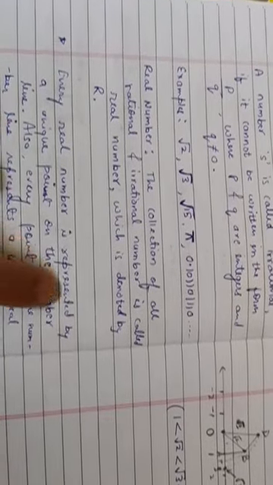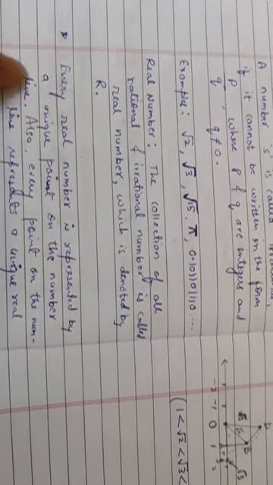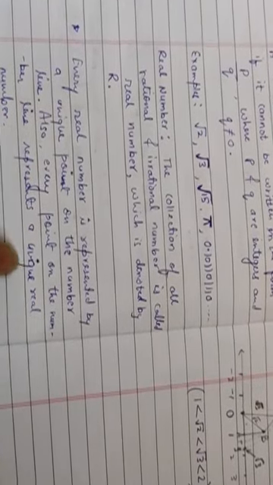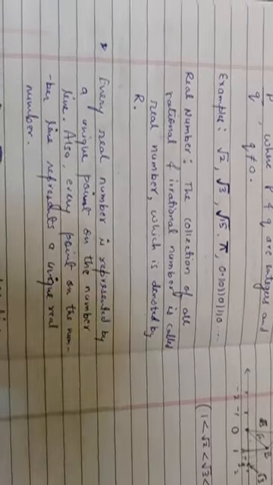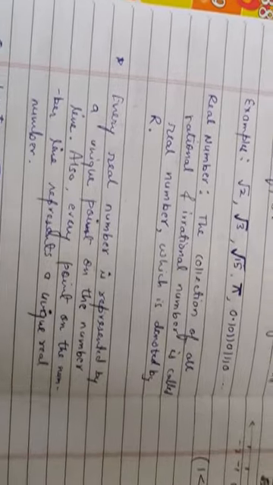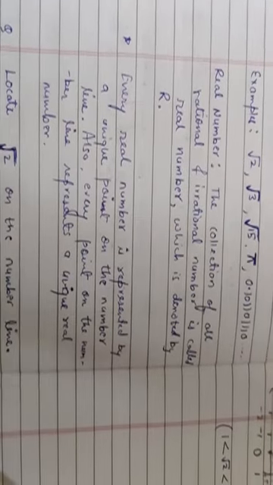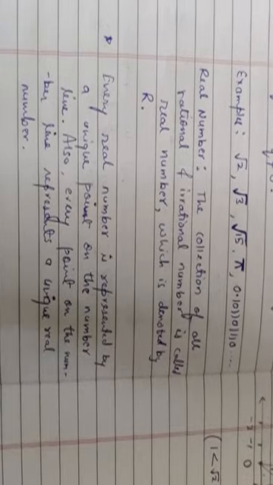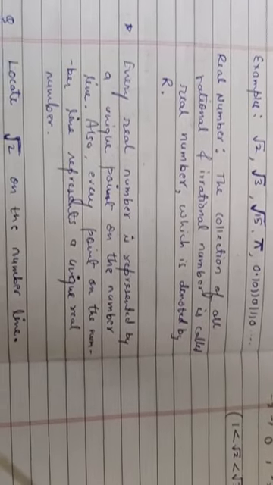Every real number is represented by a unique point on the number line. Also, every point on the number line represents a unique real number. Means you already know about the number line where we represent the integers, whole numbers, natural numbers. In the same way, there is a real number line also, where we represent the real numbers on the line.